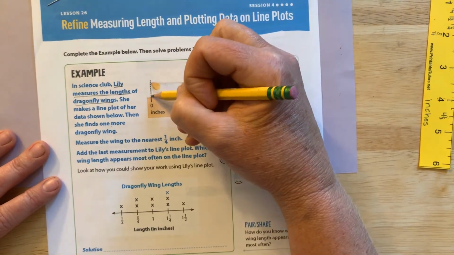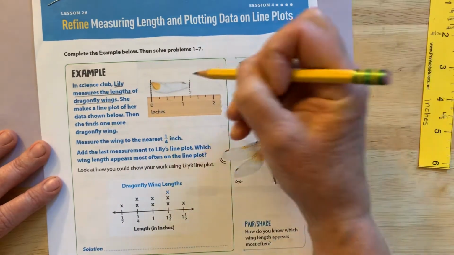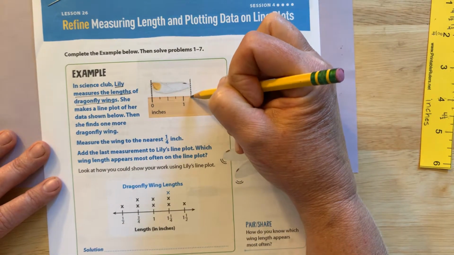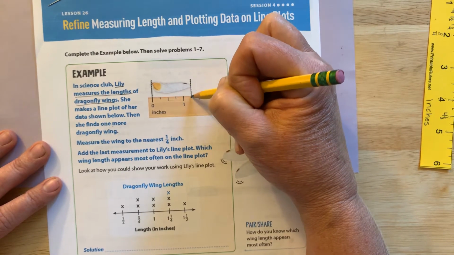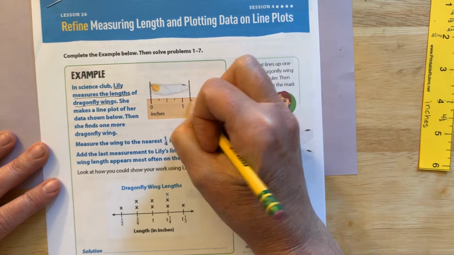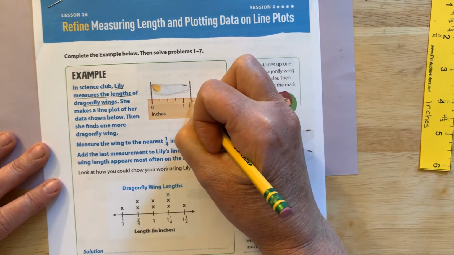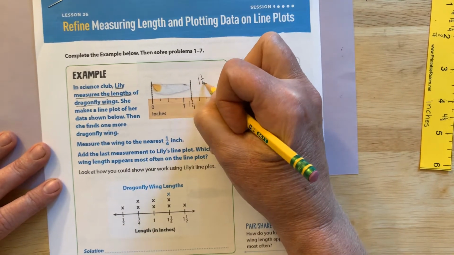Here is the one end of the dragonfly wing. Remember, we line that up with the 0. And then we look at where the other end ends up on the ruler. So notice the line's here. This is 1. This is the line just after 1. This is 1 and 1/4. So this length is 1 1/4 inches.